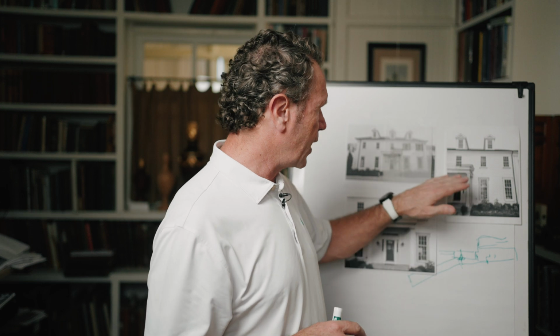And that's the reason why I always like to encourage people to use real shutters with real working hardware, because there's a depth and there's a shadow line that happens that gives your house oomph, gives your house better appeal. It copies an historic precedent, and we look at those historic houses and we go, I wonder why I like it so much. It's all these little things that help it and make it look better.